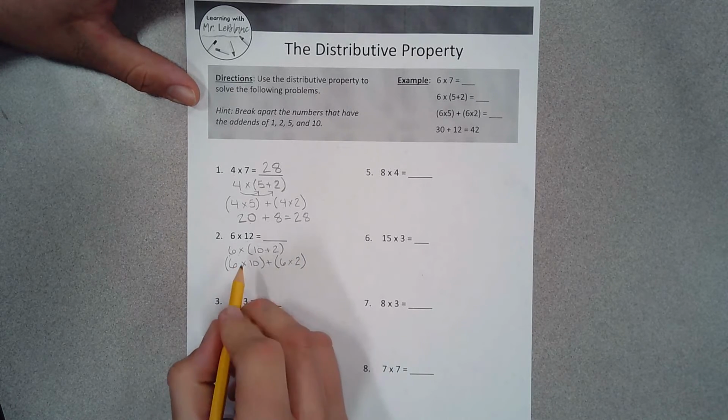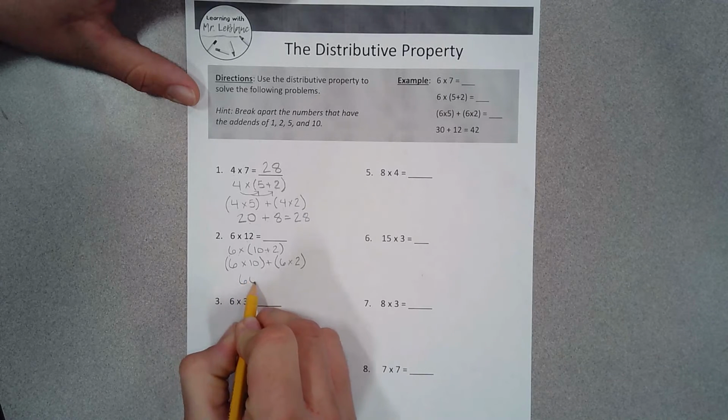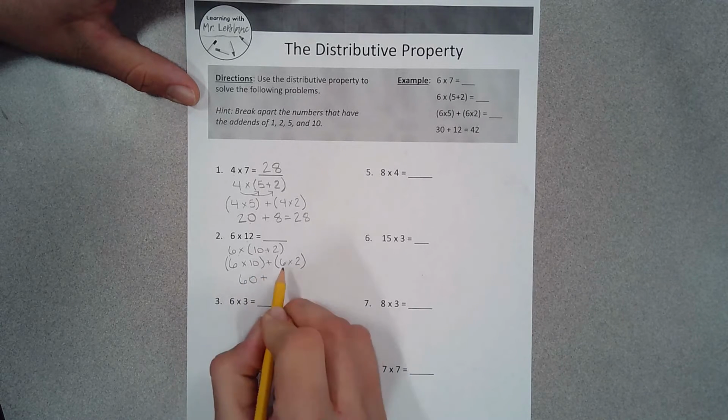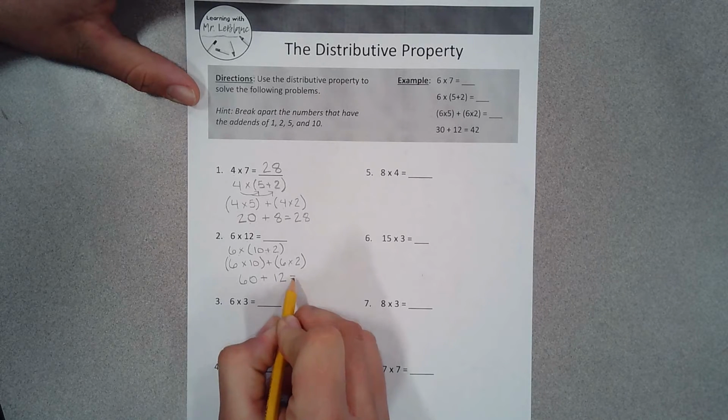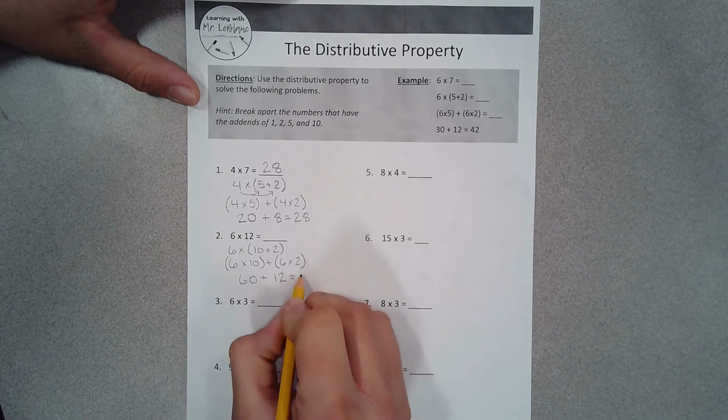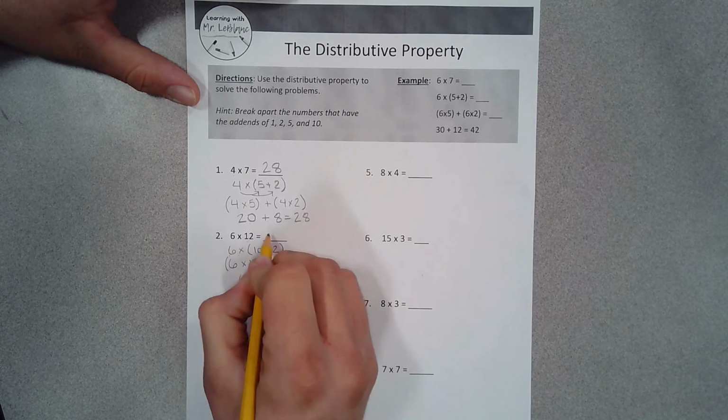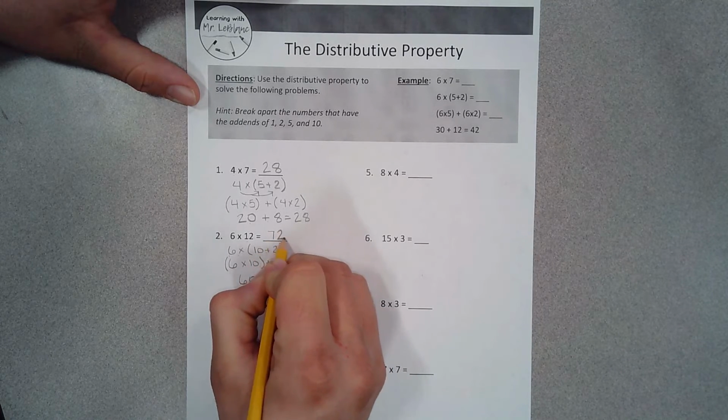6 times 10, we should get 60. We're going to add that to 6 times 2, which equals 12. And 60 plus 12, 72. So 6 times 12 is 72.